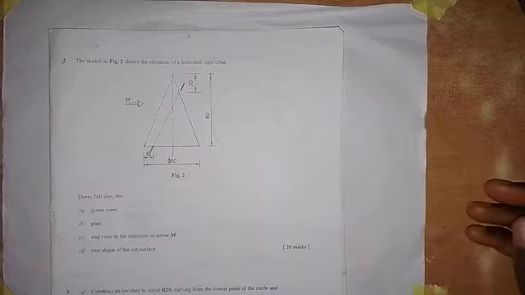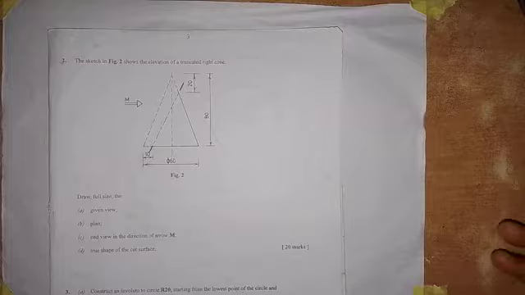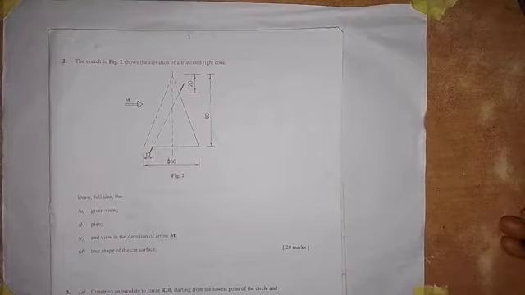Also, the distance between this point and this point where the cutting plane cuts the cone is 10 millimeters. So we are going to put this together using these dimensions to obtain the views and also the part we are asked to construct in this question.